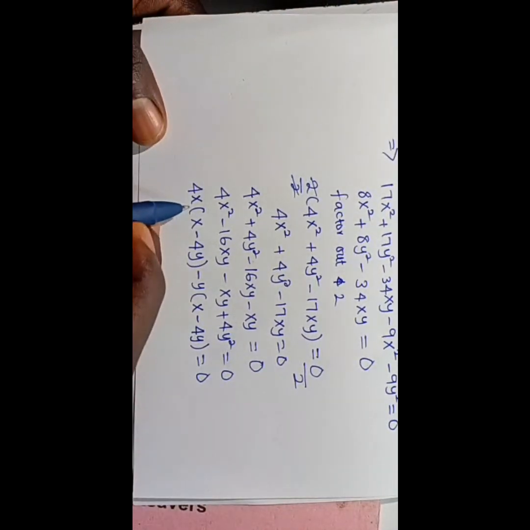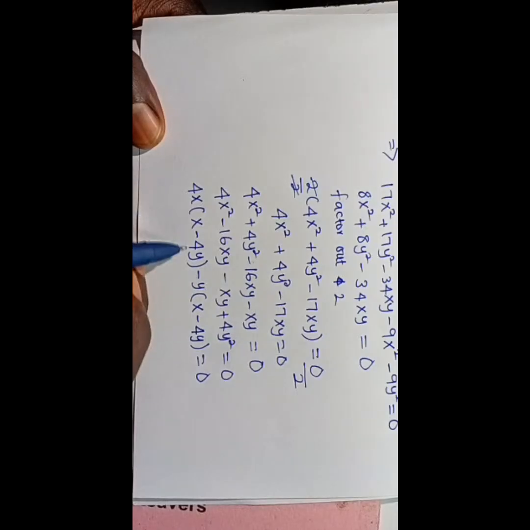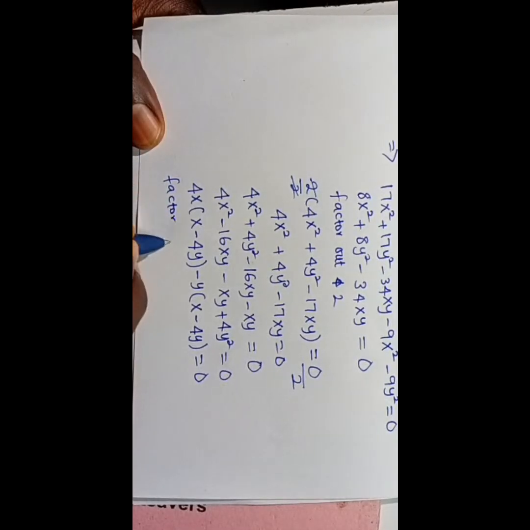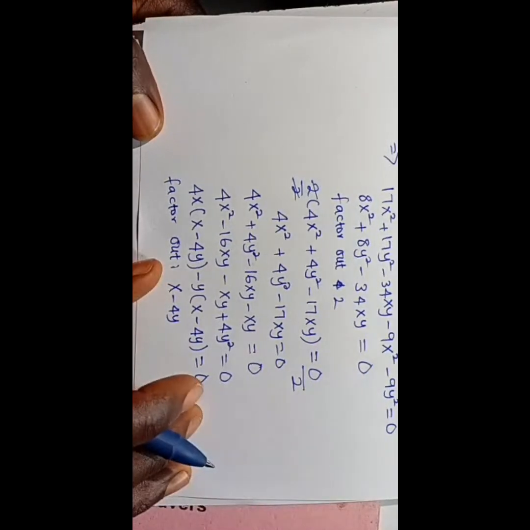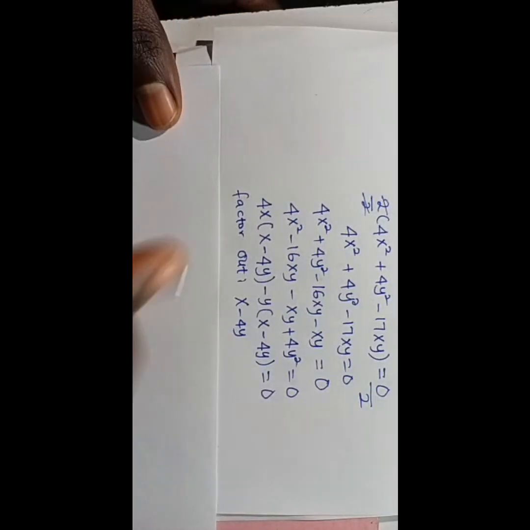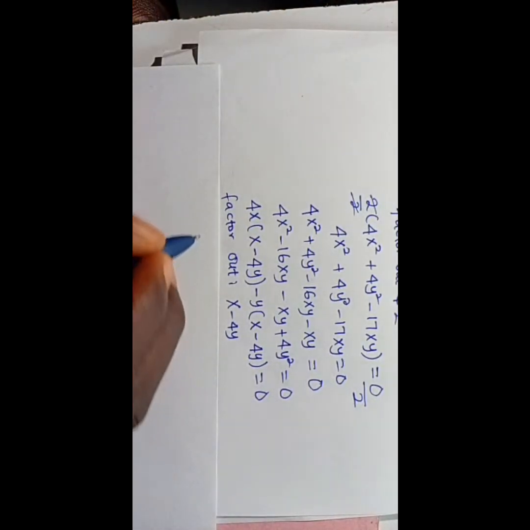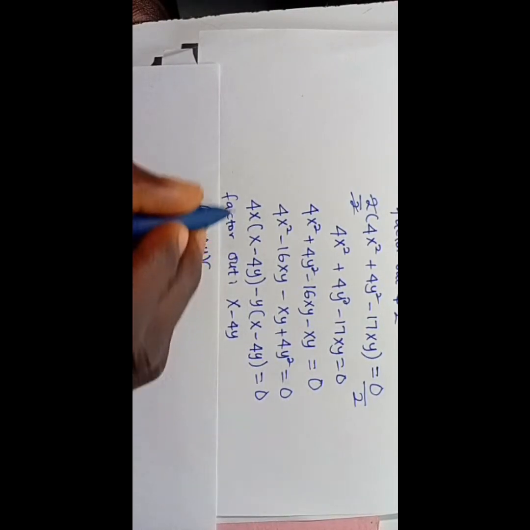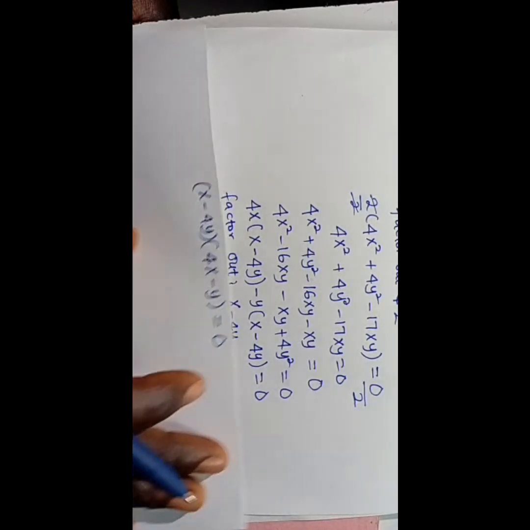So from here, we have x − 4y is a common factor. Factor out (x − 4y). So we are going to have (x − 4y), then this divided by this will be 4x, and this divided by this will be −y, equals 0.